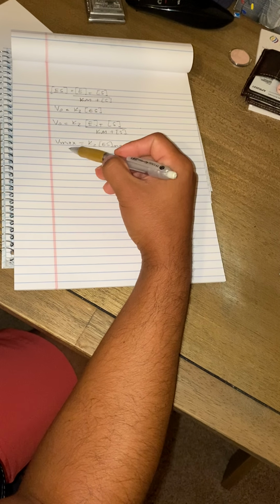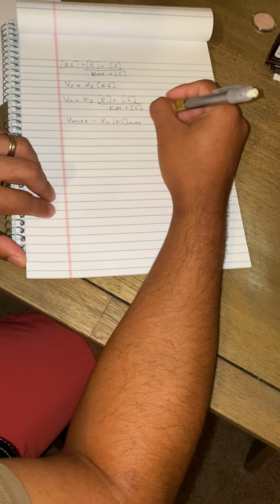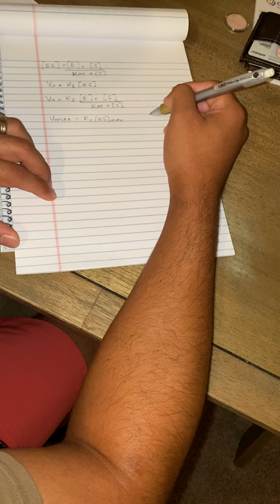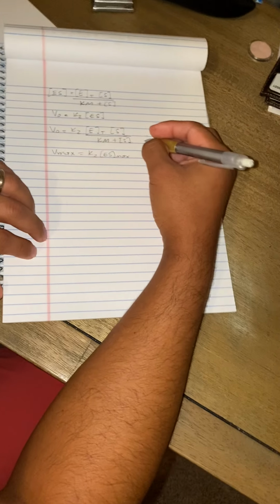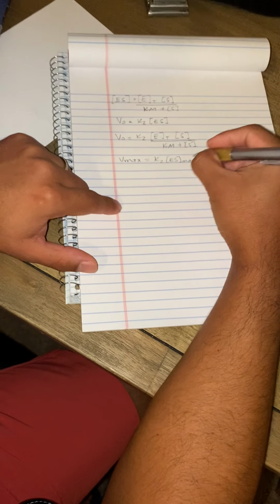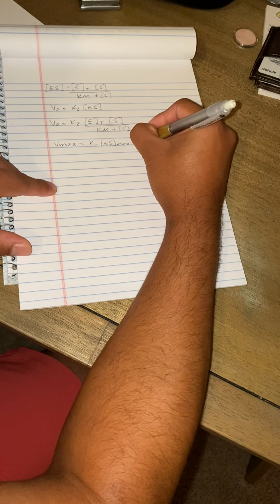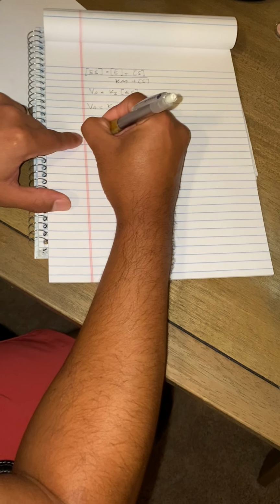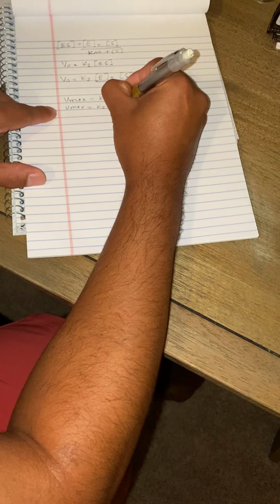And the maximum velocity is going to happen when all the enzyme is bound by substrate, so there are no free enzymes. So basically what that means is that the enzyme-substrate complex is going to be equal to the E total. So Vmax is going to be equal to K2 times E total.